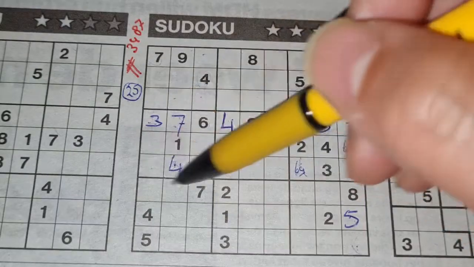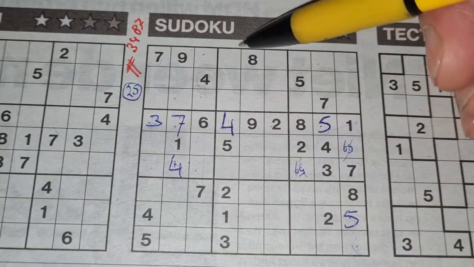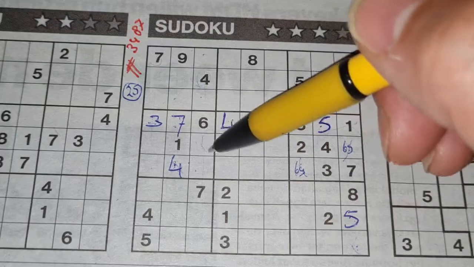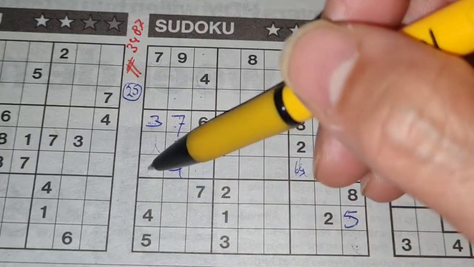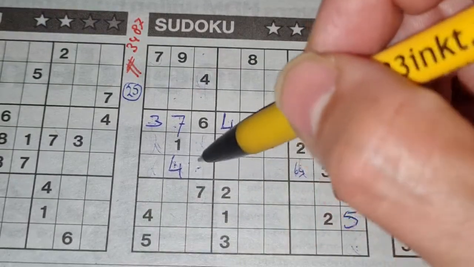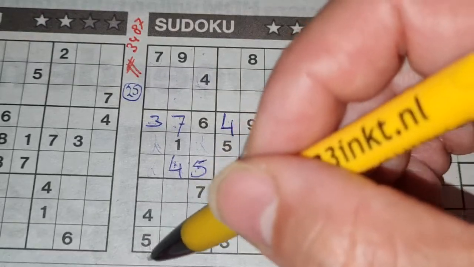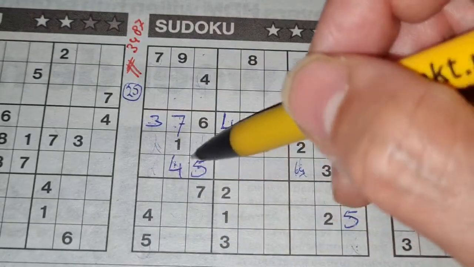Then 4 missing numbers in this big square. One of the missing numbers is 5. We see here 5, so no 5 in these 2 boxes. There 5, no 5 in those 2 boxes. 1 box left for the 5. It should be here.